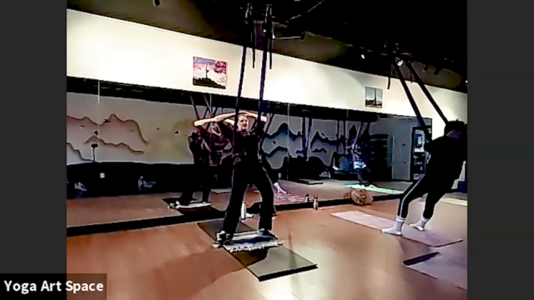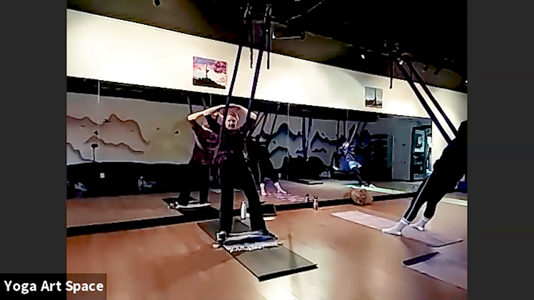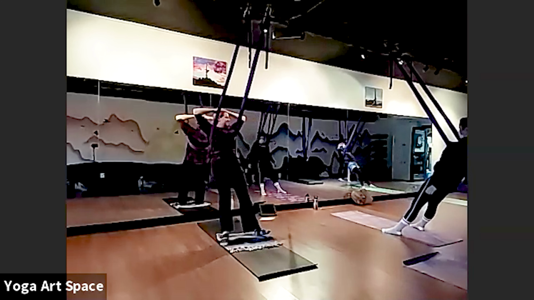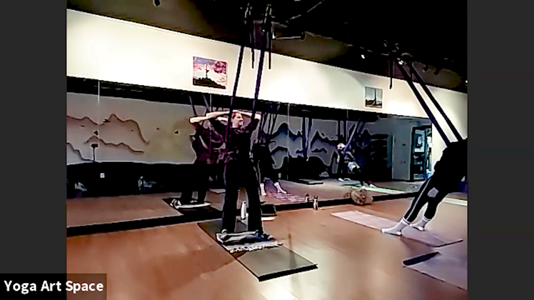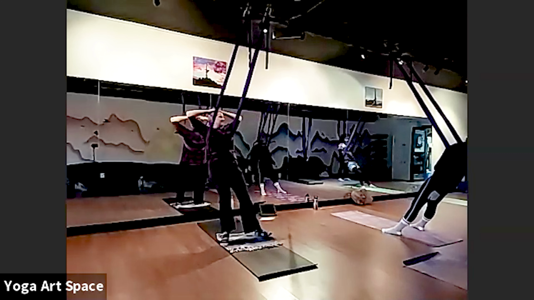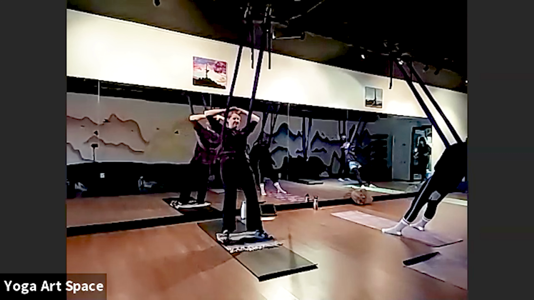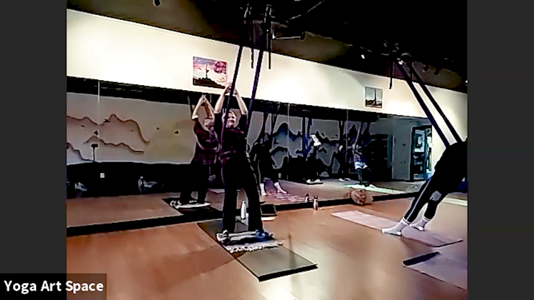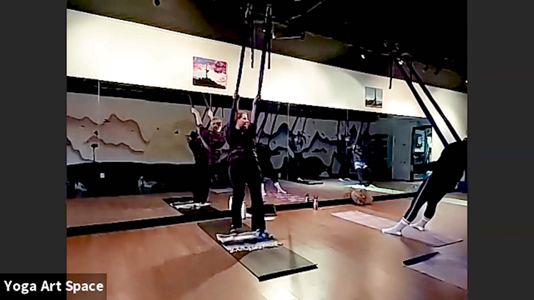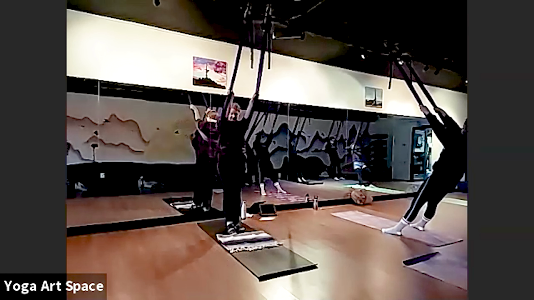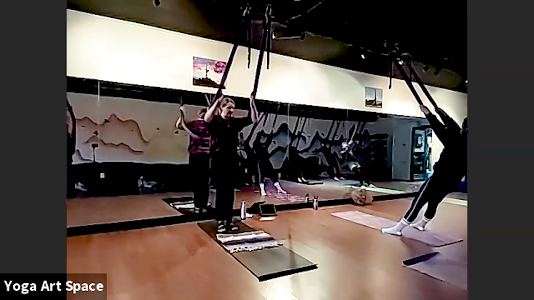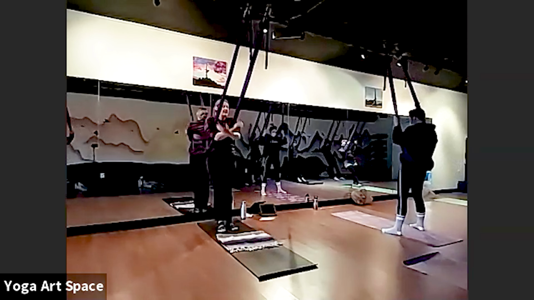You're still upside down, take your last breath or two and start heading out. Good. And then walk back to stand up on your own before we're completely free.